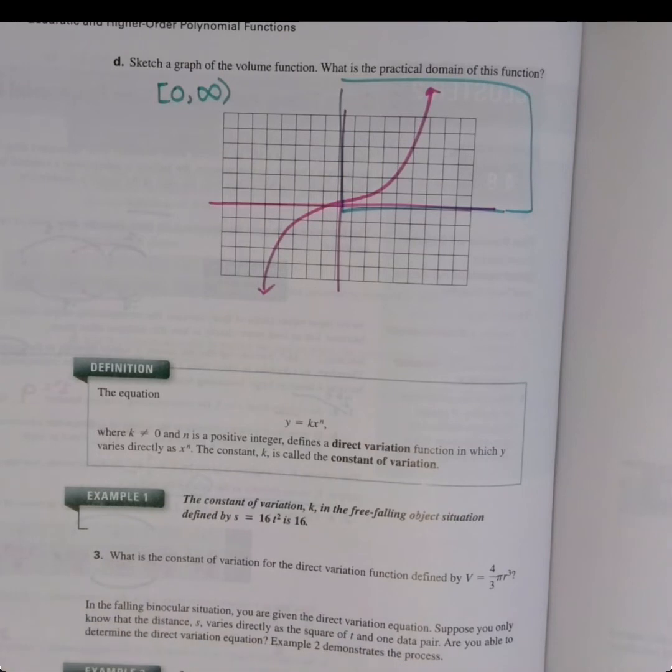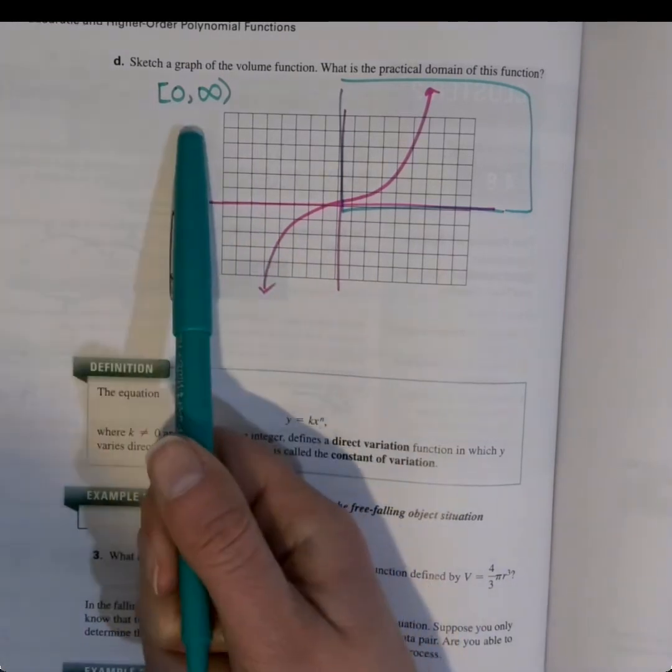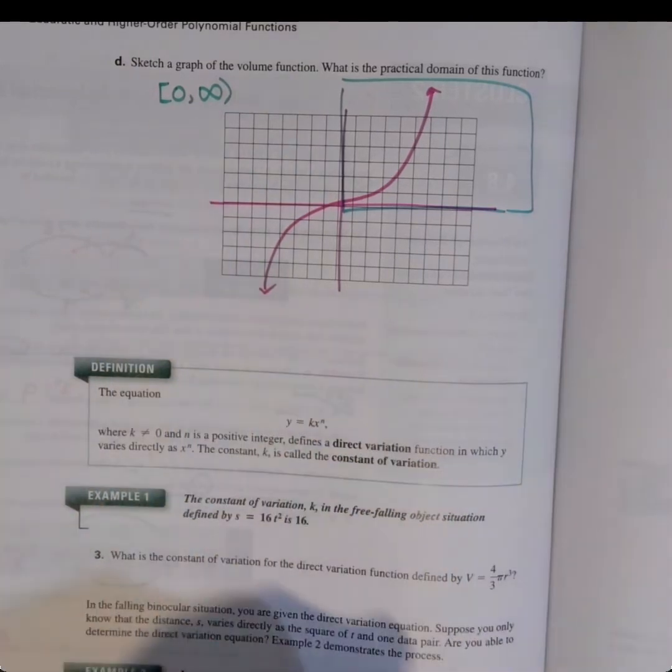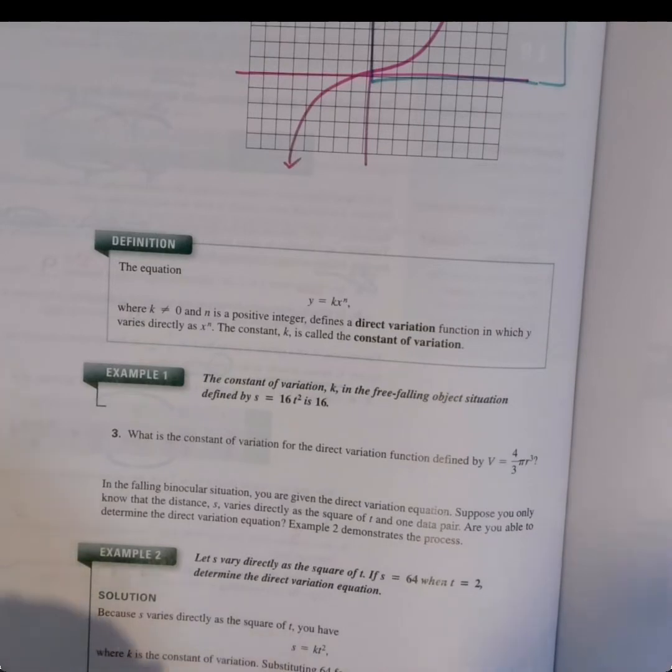Maybe I'll do the volume of the universe instead, and it's going to be even larger. So we'll just let infinity be the upper boundary on that. Sound good?